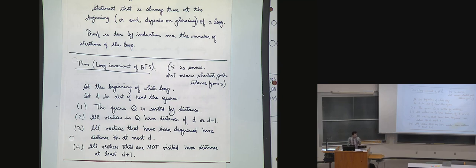Yes? So the loop invariant proves the base case? No. The loop invariant has a base case. The base case of the loop invariant is the very beginning of the algorithm. Does that make sense? So it's when the queue has only one element, which is S, that is the base case.